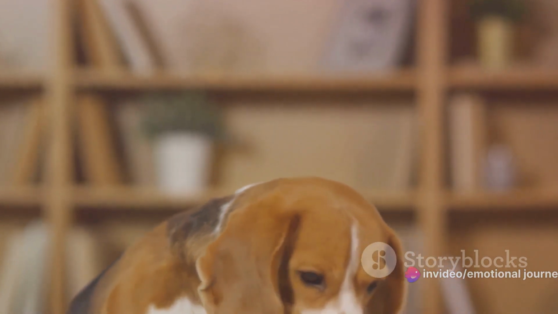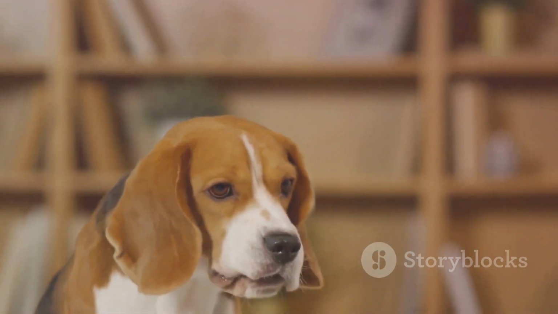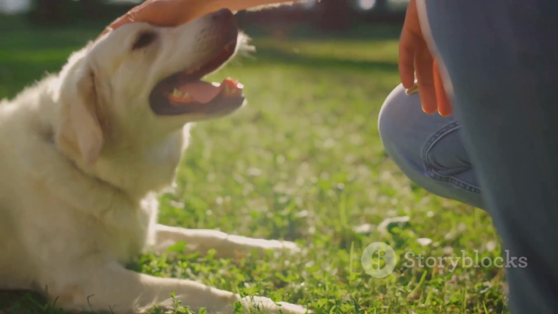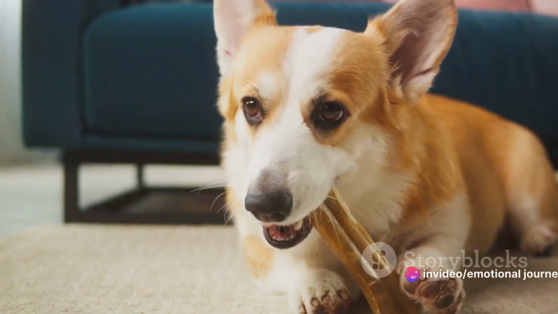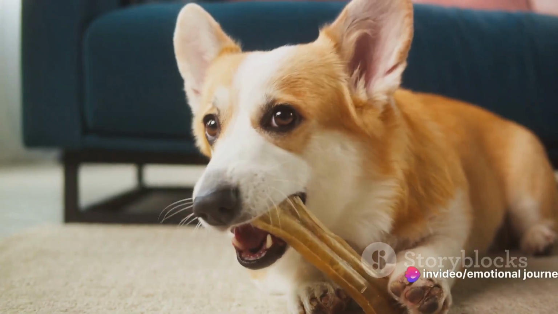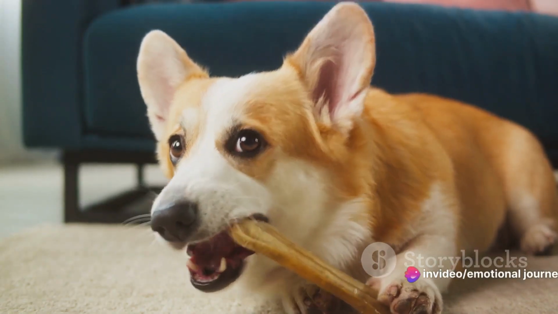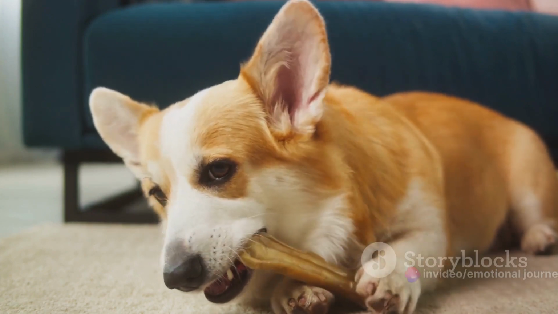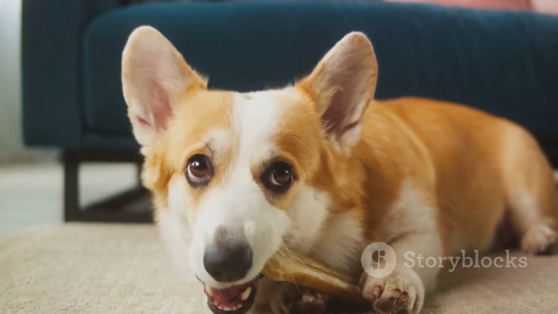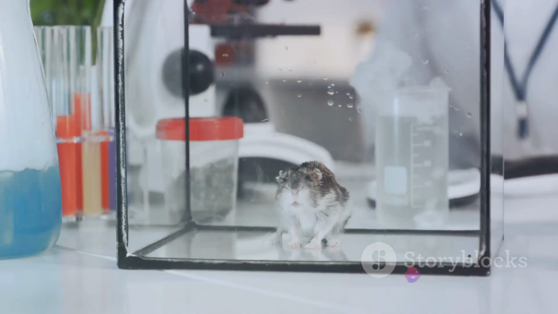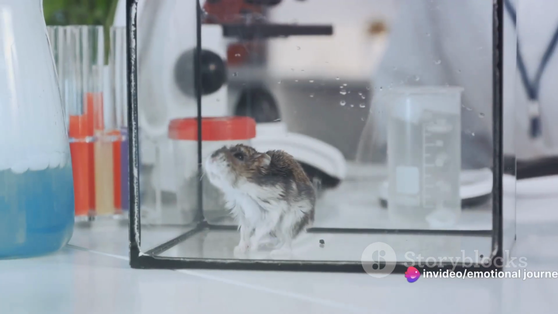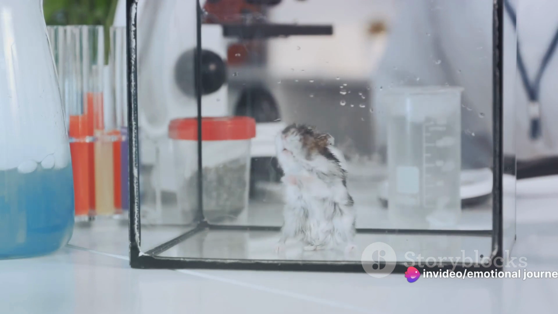In his famous experiment, Pavlov paired the sound of a bell, a neutral stimulus, with the presentation of food, an unconditioned stimulus. After a while, the dogs began to salivate at the sound of the bell alone, even when food wasn't present. This is a clear example of classical conditioning, creating an association between two stimuli to elicit a natural automatic response. On the other hand, operant conditioning is about connecting a behavior with a consequence.